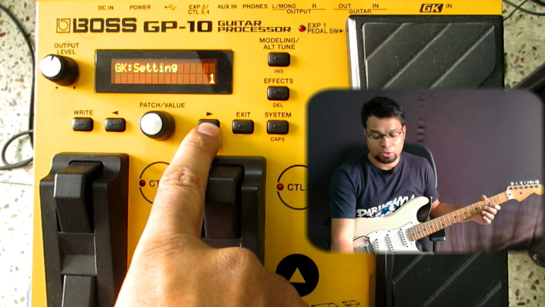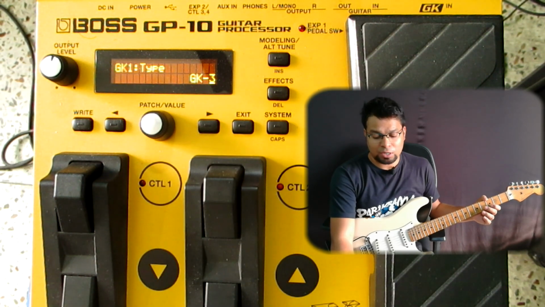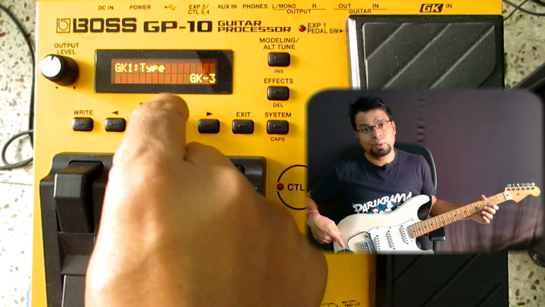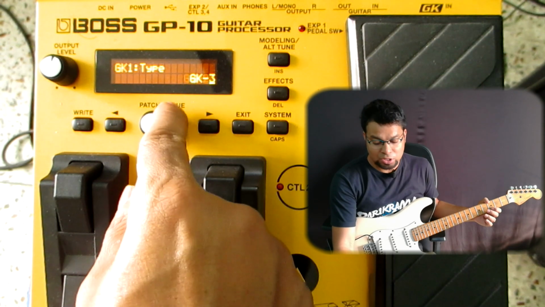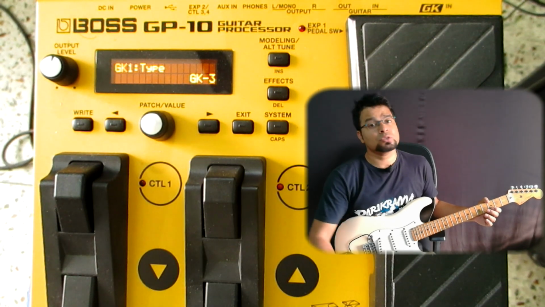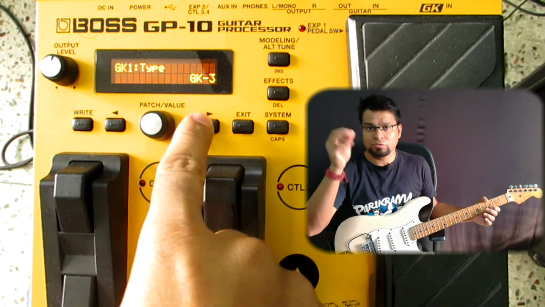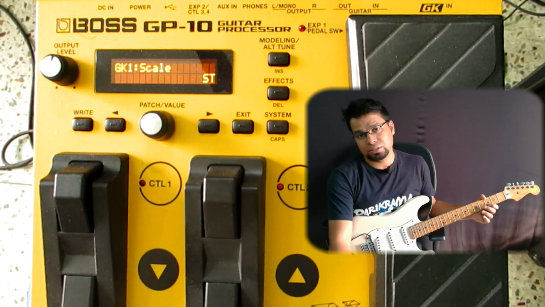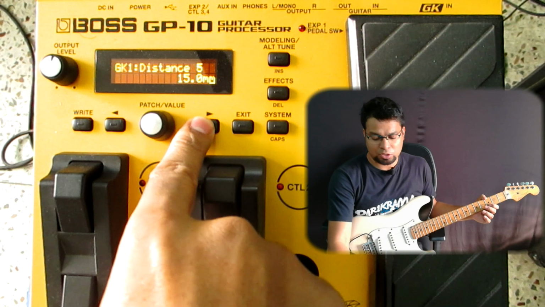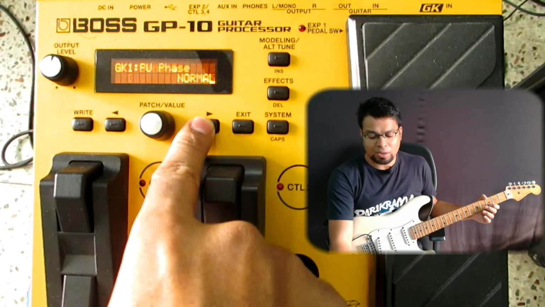There are other options. GK setting 1, type is GK3 because I've got a GK3 pickup, but there are other types. You can choose GK2A, GC1, piezo. The piezo ones are for the inbuilt, if your guitar has an inbuilt GK3 situation. A lot of the scale, ST, that's a Strat. Since I'm playing a Strat, that works out pretty well. They've set up the distances.